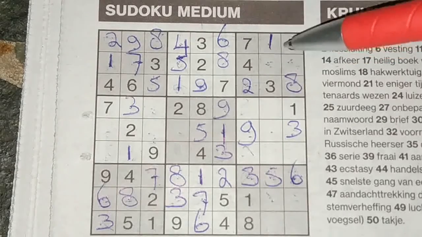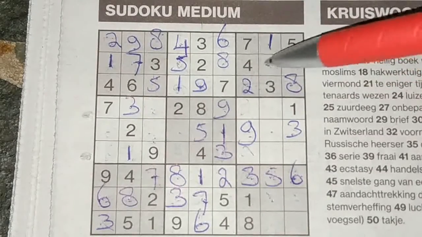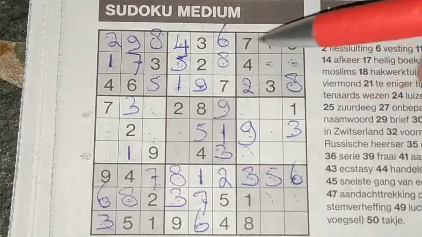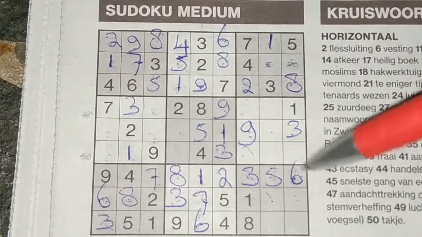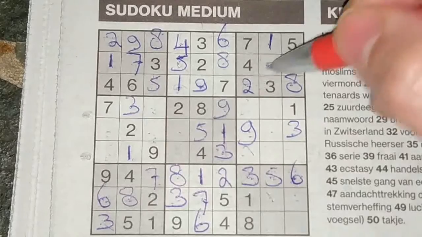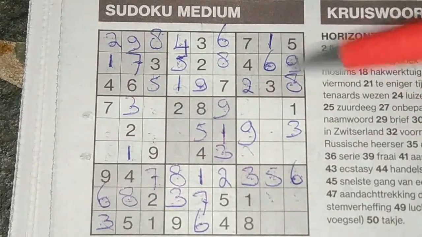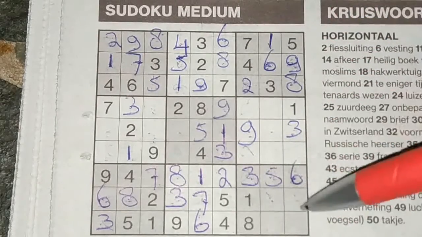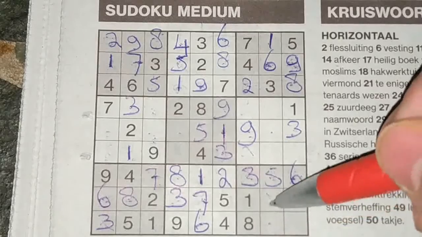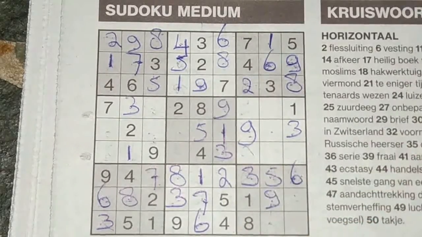2 numbers missing. The 7 and the 9 are missing here in this big square. No, we have a 7. The 6 and the 9. We have a 6 here, so no 6 there, 6 should be here. The 9 goes there. 9 in the last column, 9 in that column, so in the column between, the only two places for the 9 is here and there. But I see here 9, no 9 there, 9 should be here.